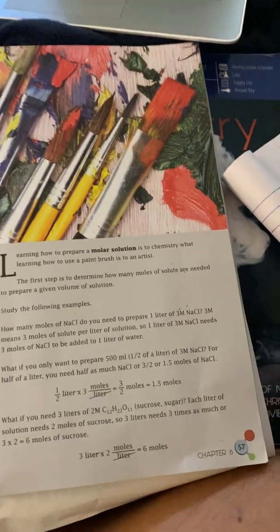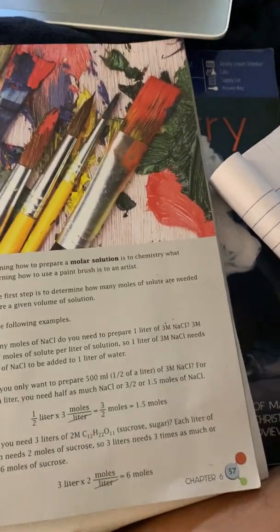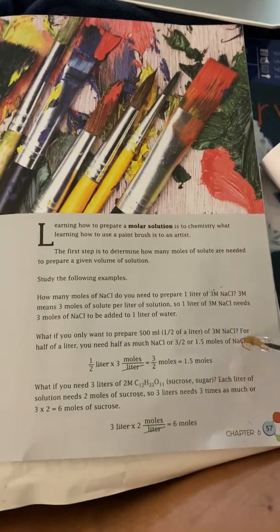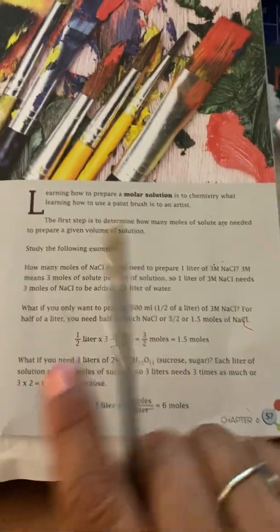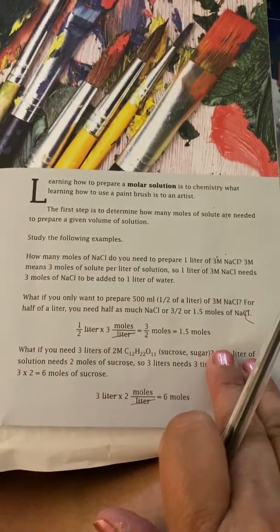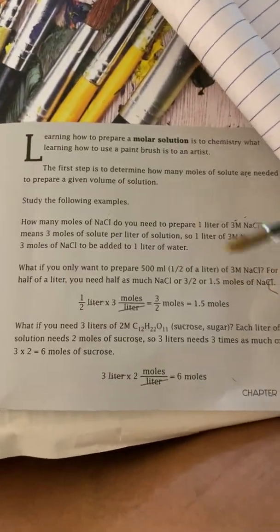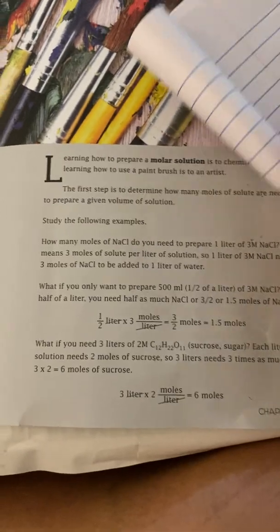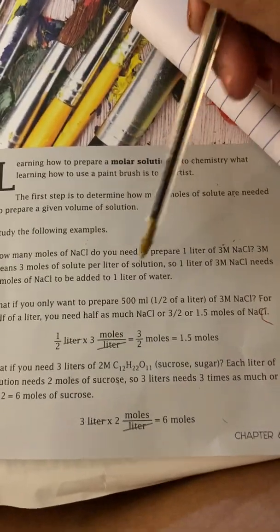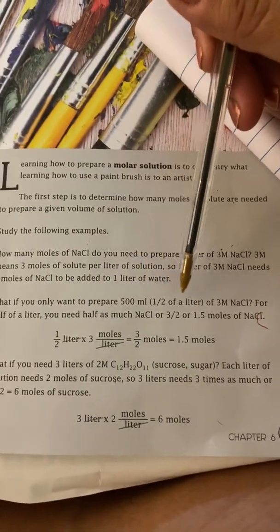Go ahead and write that down on a sticky note because they're going to ask you that several times in your lesson. About 500 milliliters, 200 milliliters. You're going to be getting that. So I'm going to show you how to work out the math. Okay. So I'm going to step you through this. All your math problems are just like this. So I'm going to physically work this out. So what if you only want 500 milliliters, which is half of a liter?